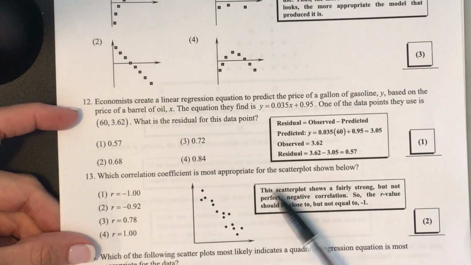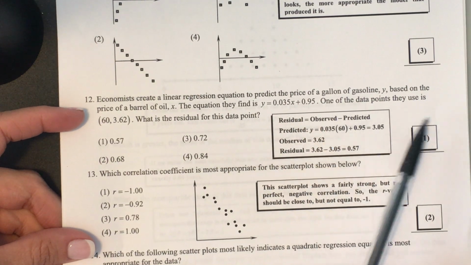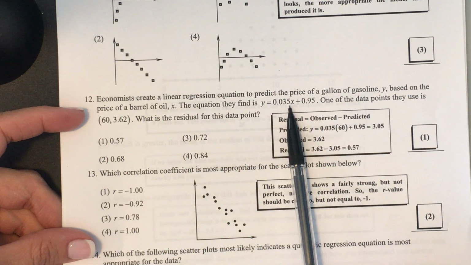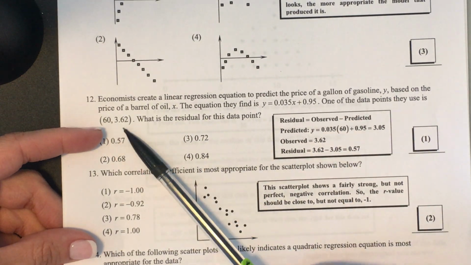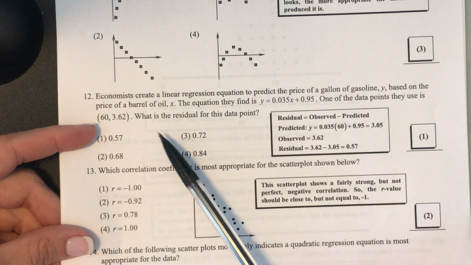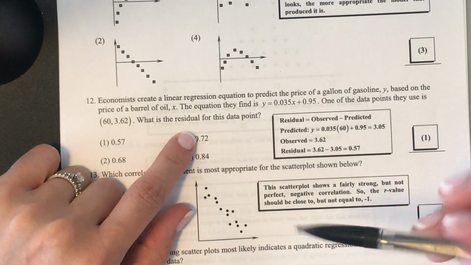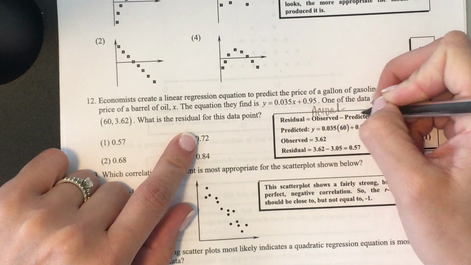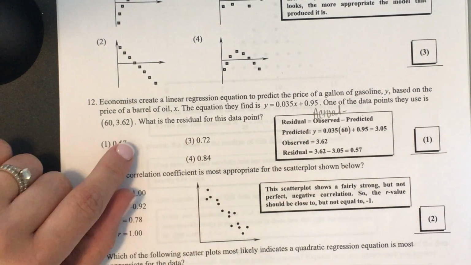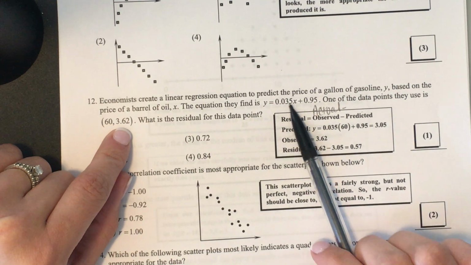Number 12, they've given us an equation based on the price of the barrel, the equation they find. So they're doing their linear regression. One of the data points they use is 60, 3.62. What's the residual? So we've got to make sure we remember what a residual is. The residual is the observed, or we call that the actual, minus the predicted.